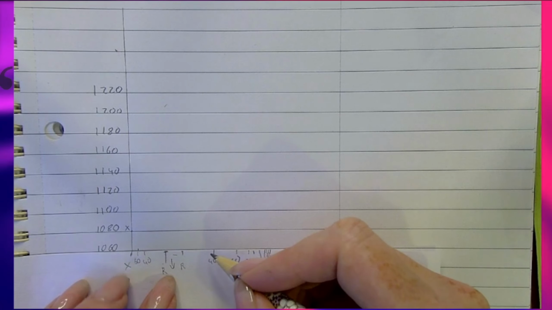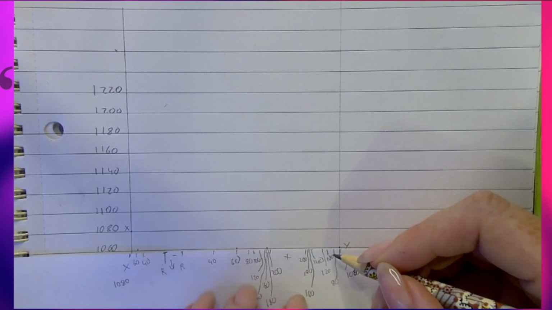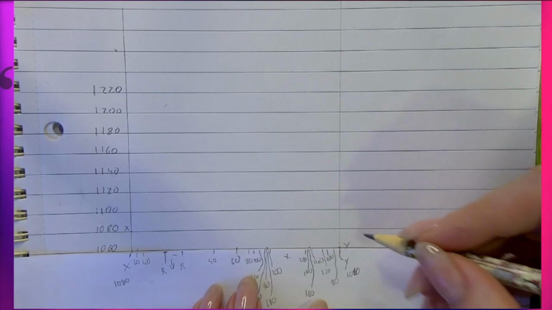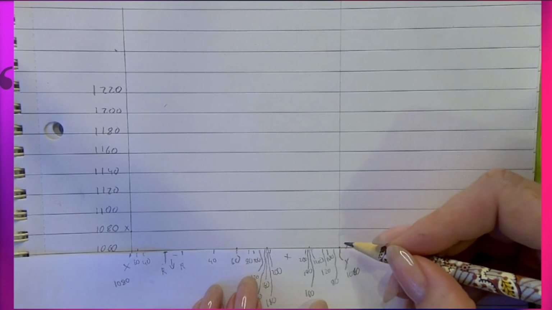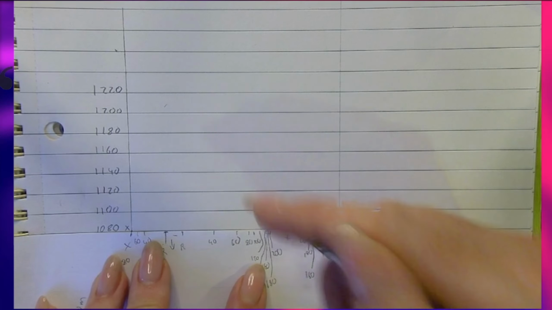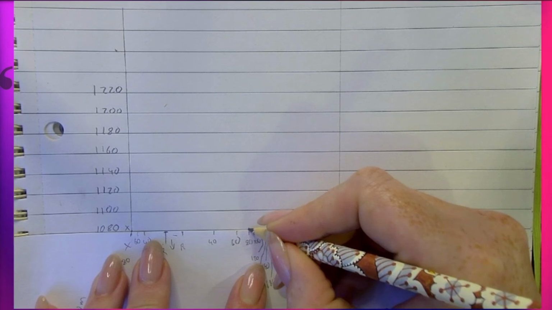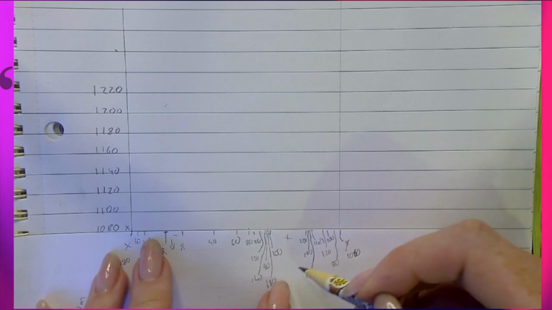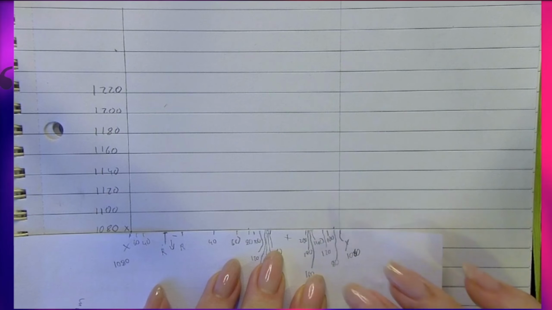1060. That's there and there. That one. That one. These are really close together. And then, of course, the end. And then 1080, that's there. So it's obviously X, our starting point. There. There. Okay.